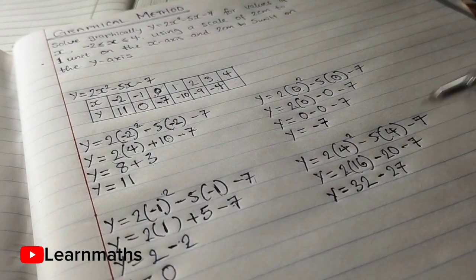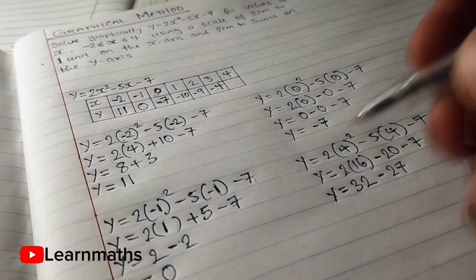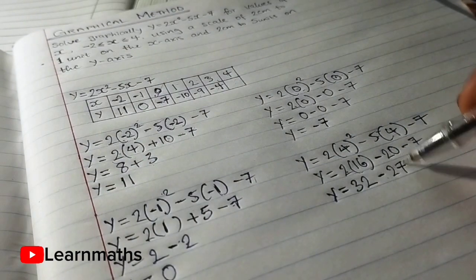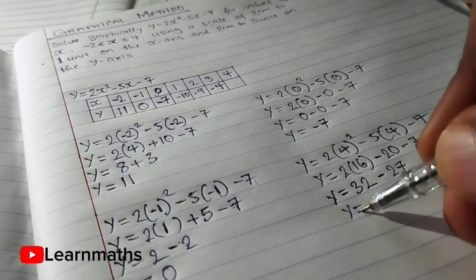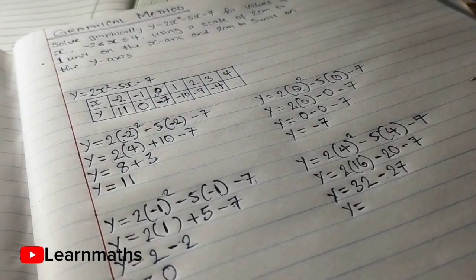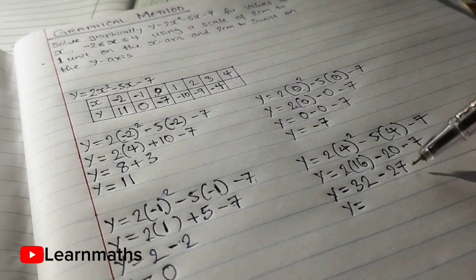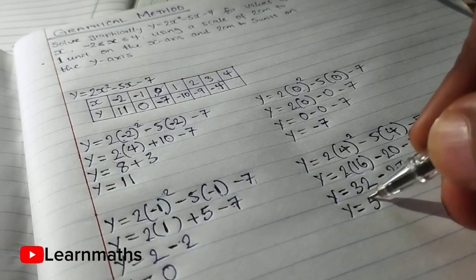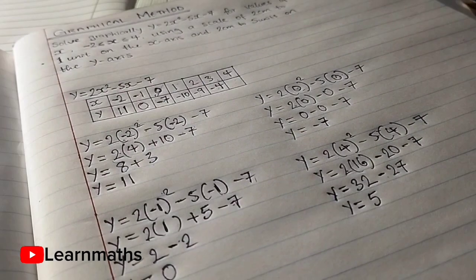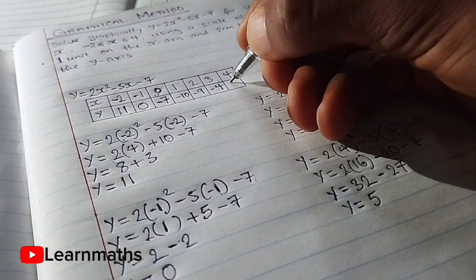Now if you put 32 and minus 27 together, we're going to have 32 minus 27, which is 5, right? All right, so this will be 5.